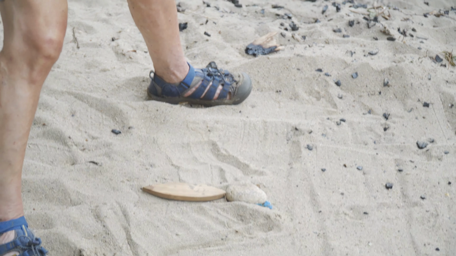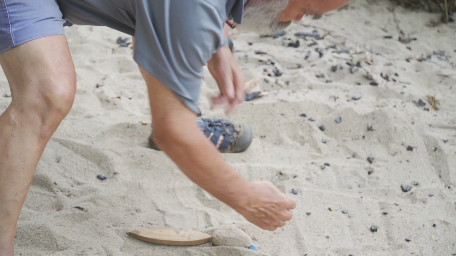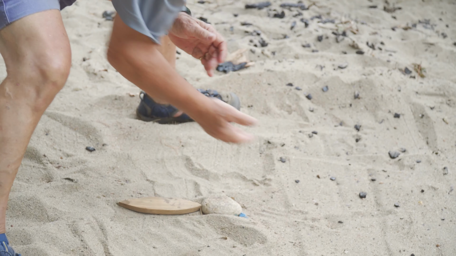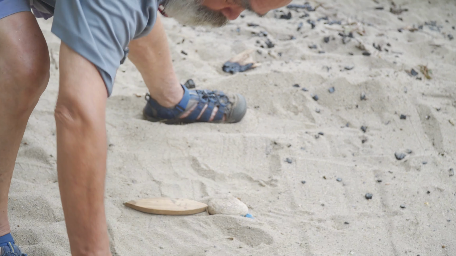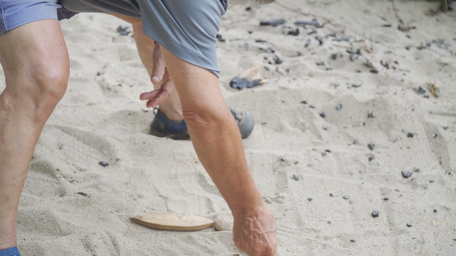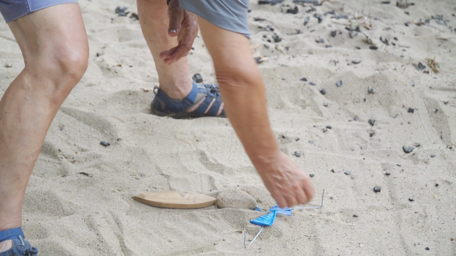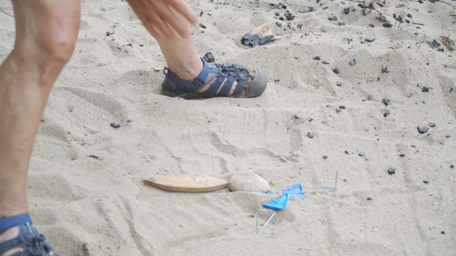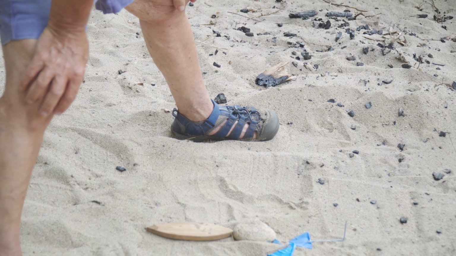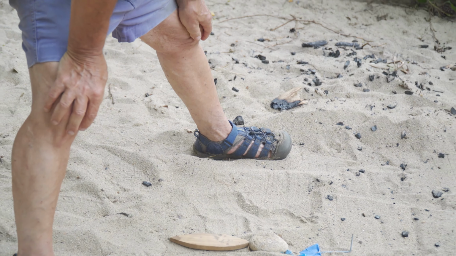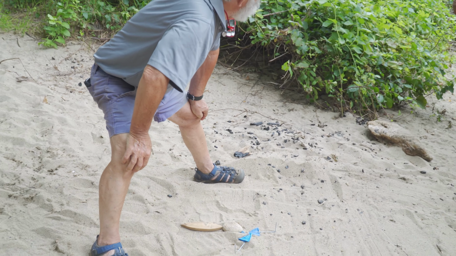Just downstream of this rock, because these waves are here, there's a little pocket formed. And water flows into that pocket, and it actually flows upstream into that pocket. This upstream flowing configuration is called an eddy. And every rock and every branch is going to have an eddy behind it.